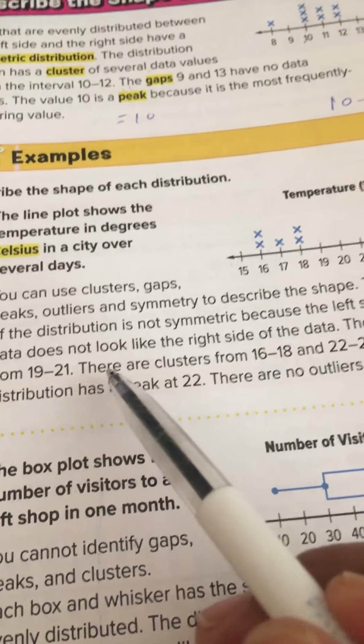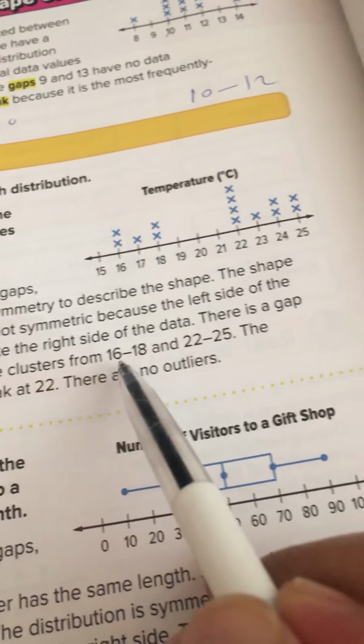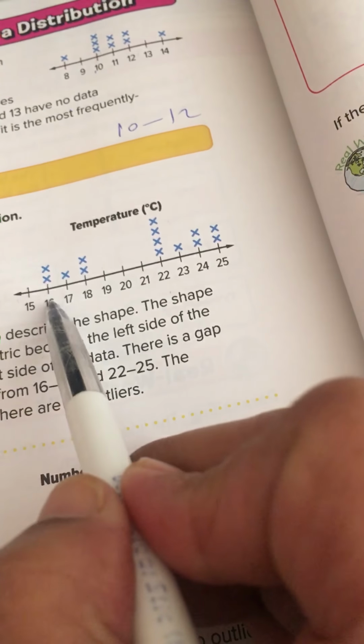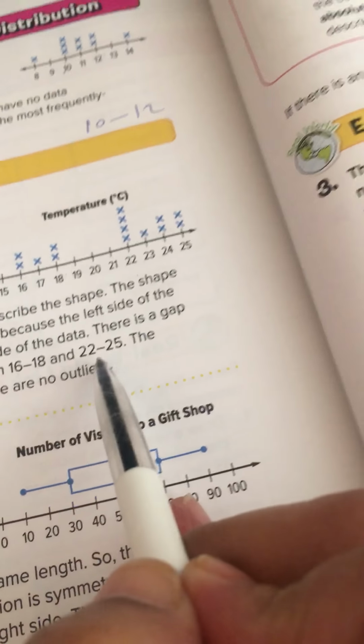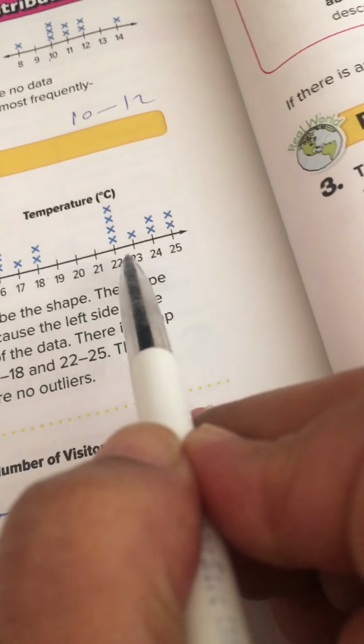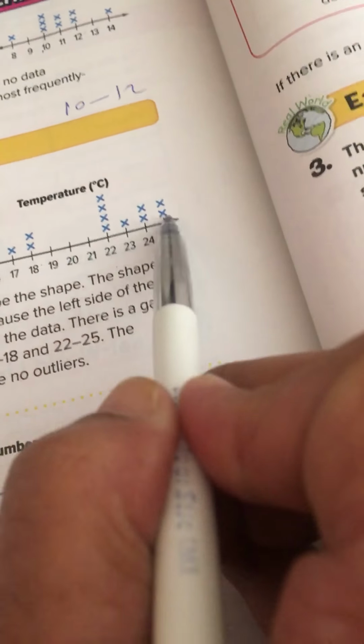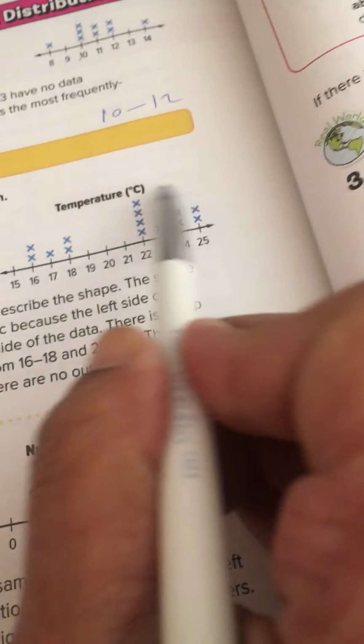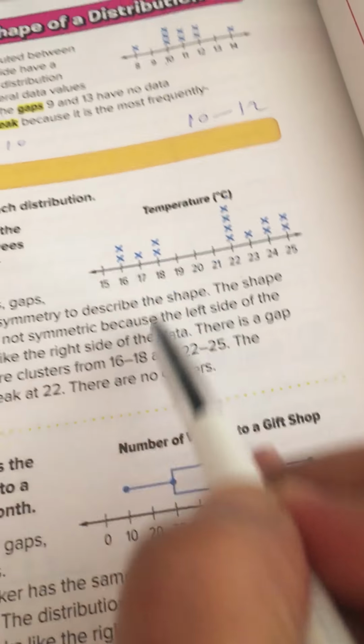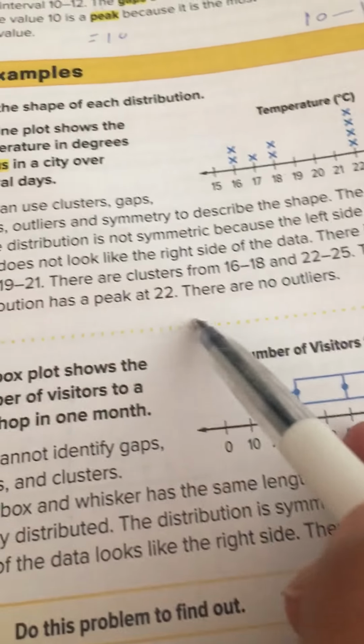Okay. There are clusters from 16 to 18 and from 22 to 25. From 16 to 18 is a cluster, and 22 to 25 is a cluster.